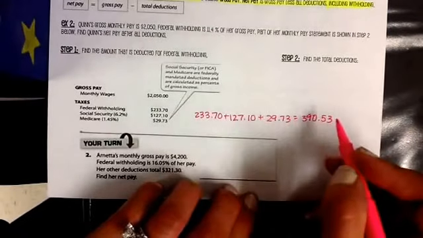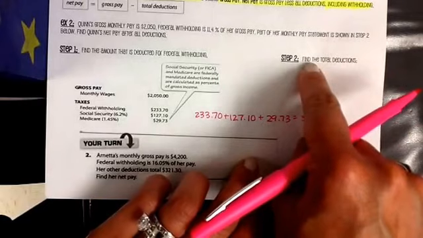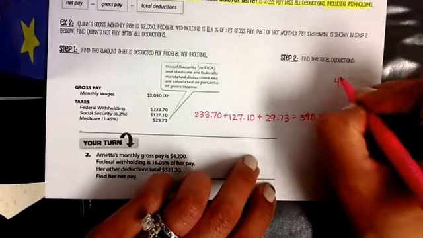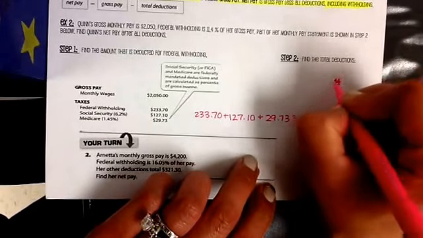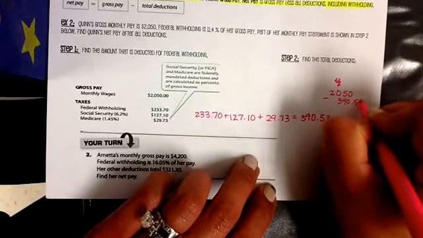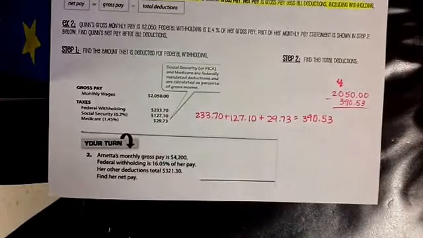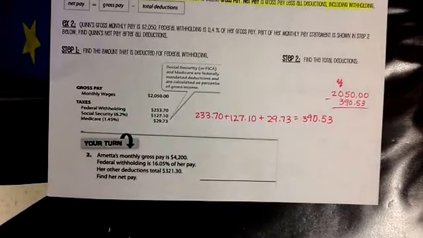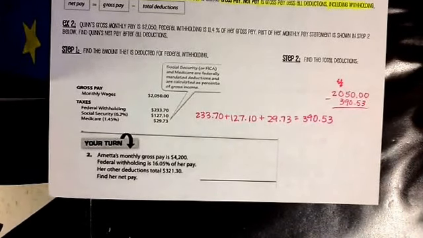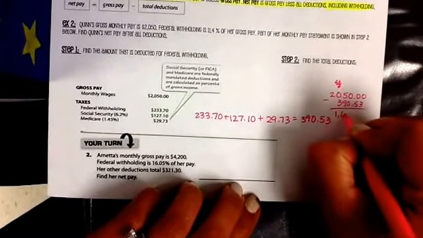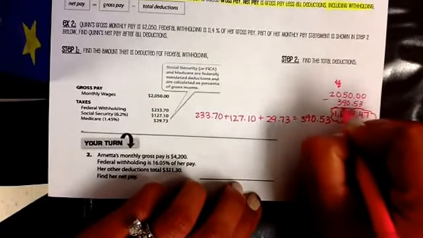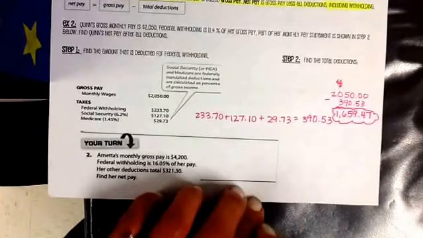So now to figure what that is, we're going to have to subtract. We found the total deductions. That's what we did here. Now we're going to have to compare. We're going to subtract 2,050 minus 390.53. Okay, and you can, again, go ahead and use your calculator for this. 2,050. Okay, so you should have arrived at 1,659.47 if you're working with your calculator with me. This would be her net pay, okay?